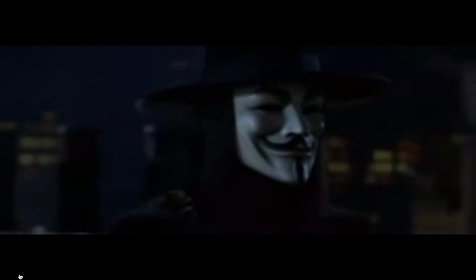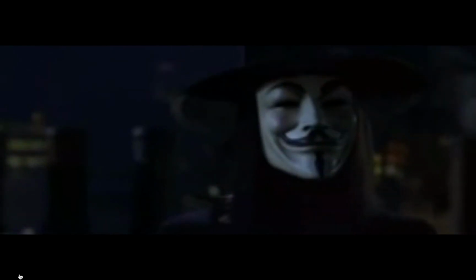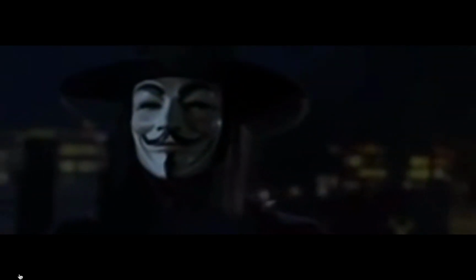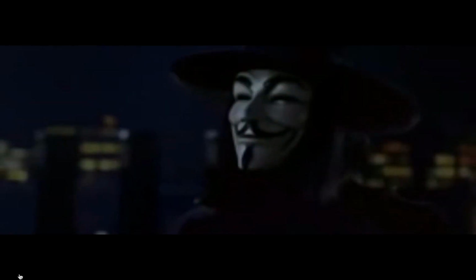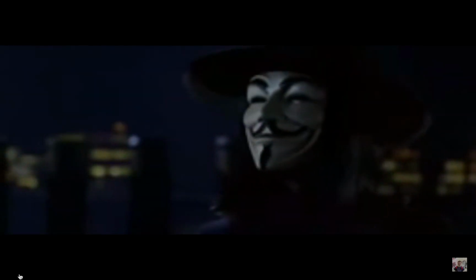Remember, remember the 5th of November, the gunpowder, treason, and plot. I know of no reason why the gunpowder treason should ever be forgot.